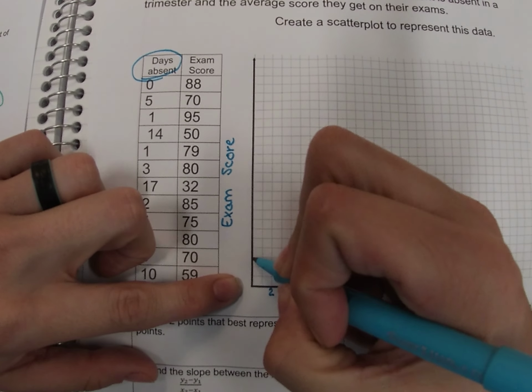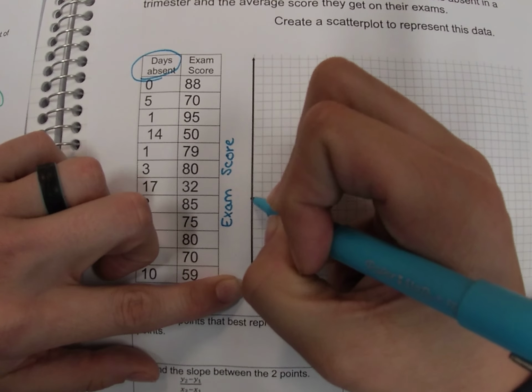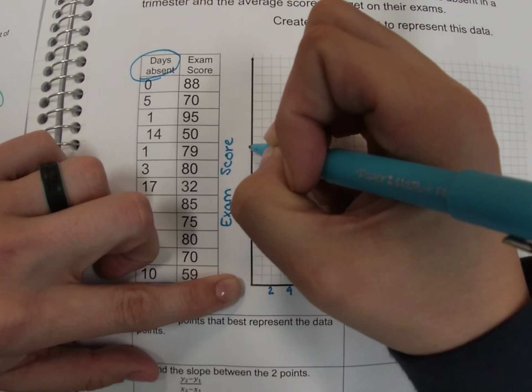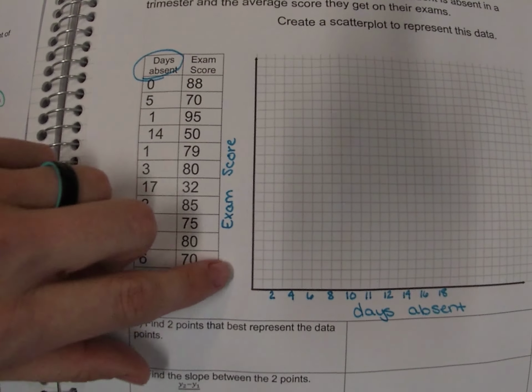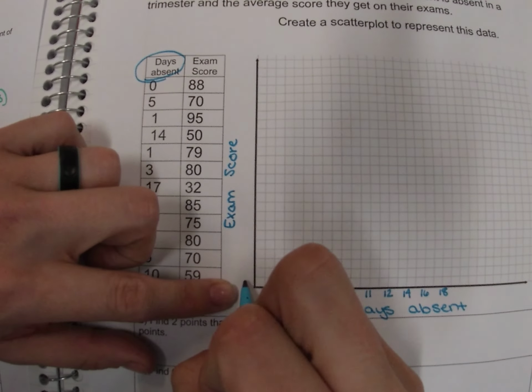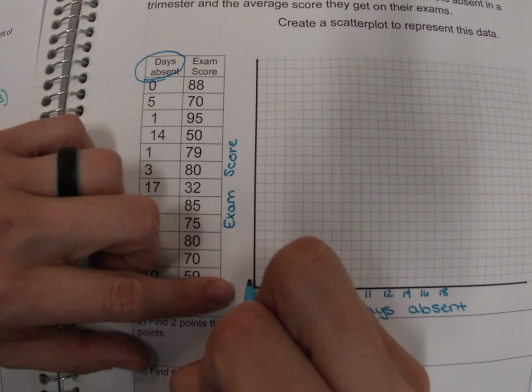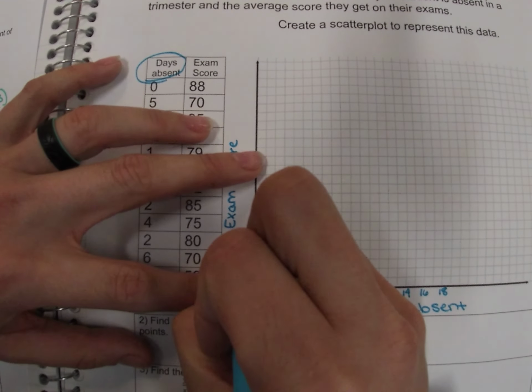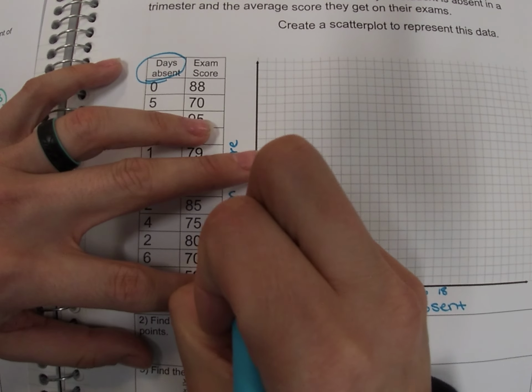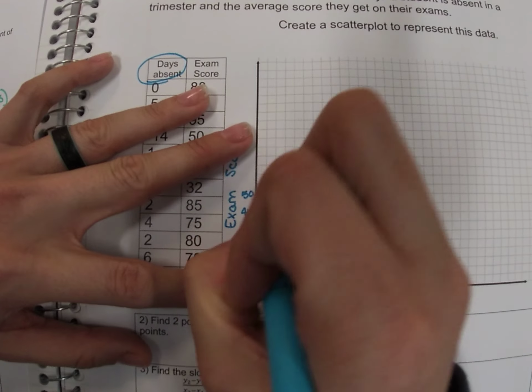So if I go 5, 10, 15, 20, 25, 30, 35, 40. Yeah, so I'm just counting to make sure that will fit if I count by 5s. Now again, same thing. If I put 5, 10, 15, I think that's going to get a little squished. So I'm going to go 5, but then write the 10. 15, 20, 30, 40, 50.